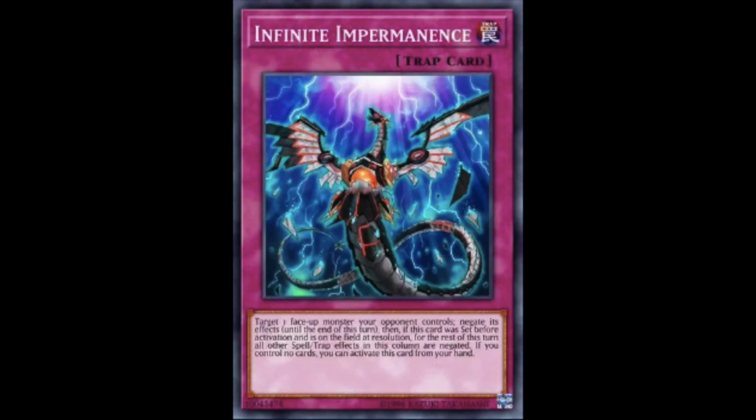The fact that you can use it on your opponent's turn and during your turn is very important, because there's a lot of times where, for example, if you draw into Effect Failure, you can't use Effect Failure on your turn, but if you drew into Infinite Impermanence, you can use that during your turn, because you're more than likely not going to control any cards in the draw phase unless your opponent gives you a monster or some sort of card or a token.